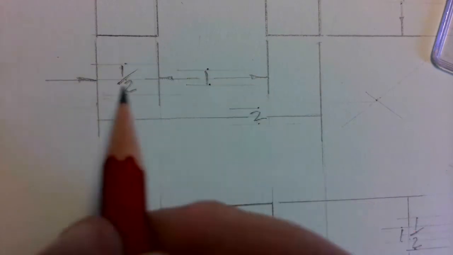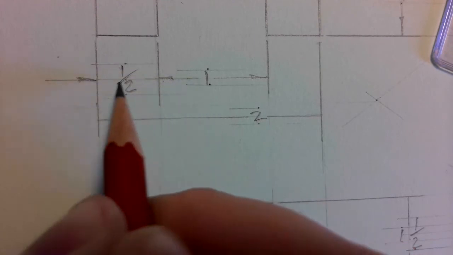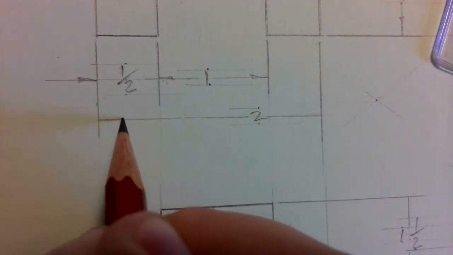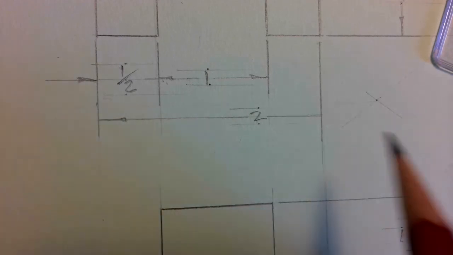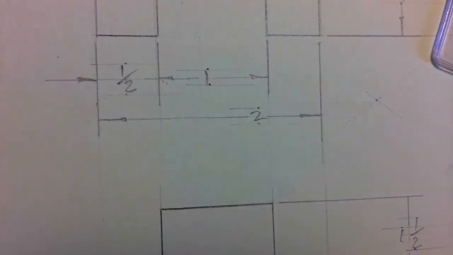Here and here. What we see is this one doesn't look like it has two arrows. That's because this arrow is acting as the other outside arrow for the 1/2 inch dimension. Pull back, and you'll get faster at this as time goes on.